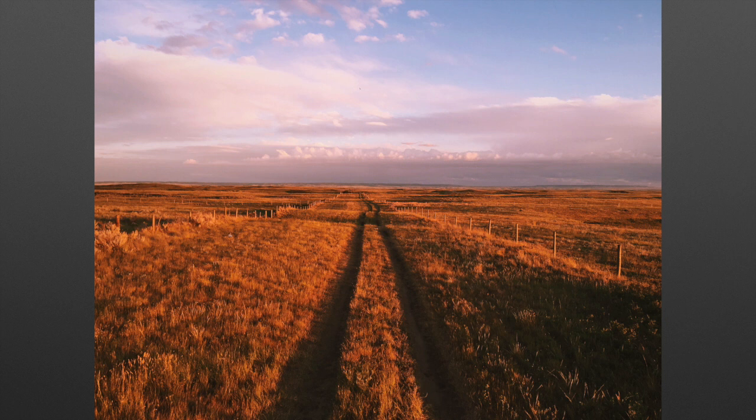If I had shot this photo in the middle of the day, you wouldn't be able to see those tracks as clearly, but because it was golden hour, I get these really nice shadows in those tracks, and I also get this beautiful golden light on the photo, which is very pleasing to the eye. It's really hard to take a bad photo shot at golden hour.